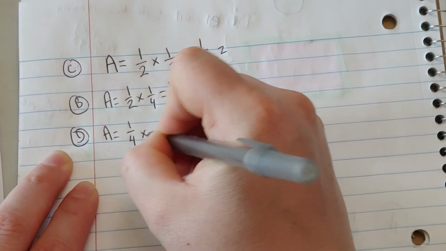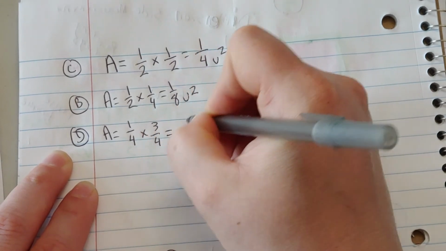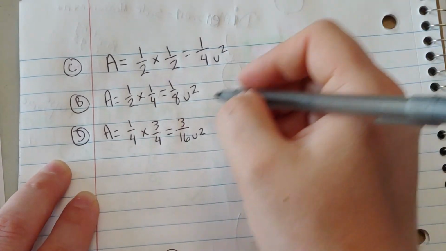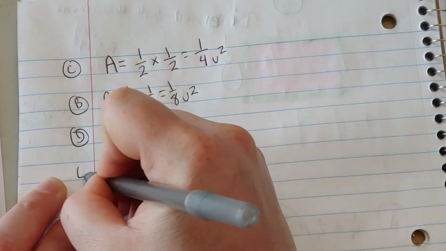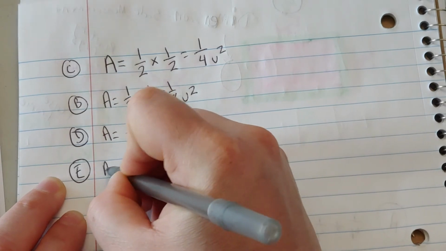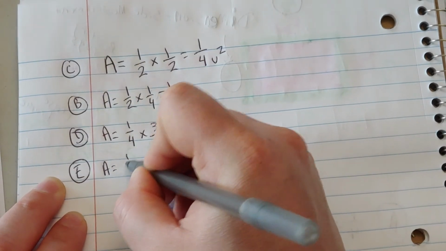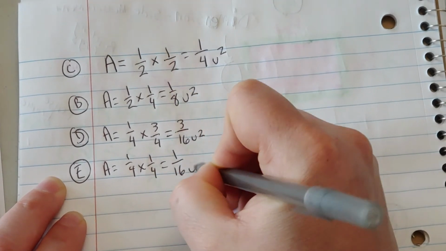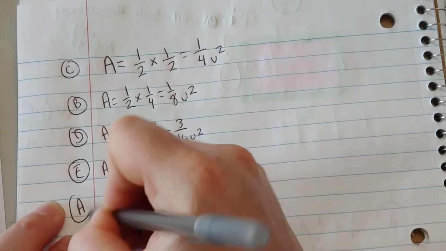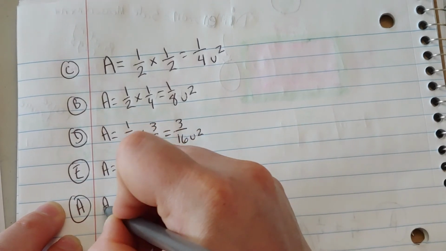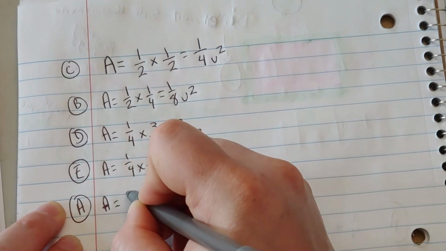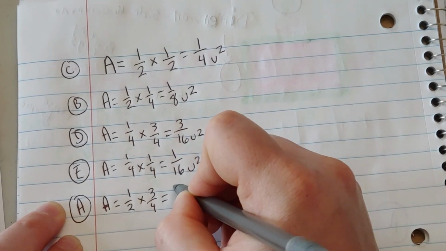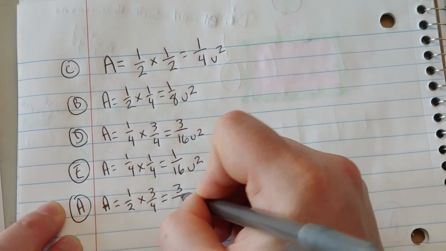One fourth times 3/4 equals 3/16. 1/4 times 1/4 equals 1/16. 1/2 times 3/4 equals 3/8.